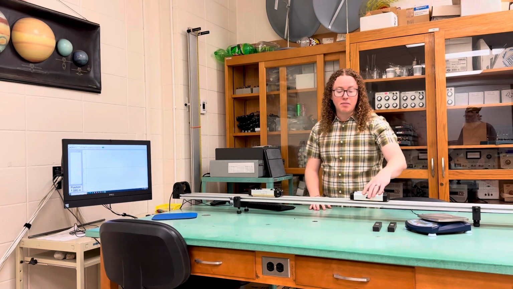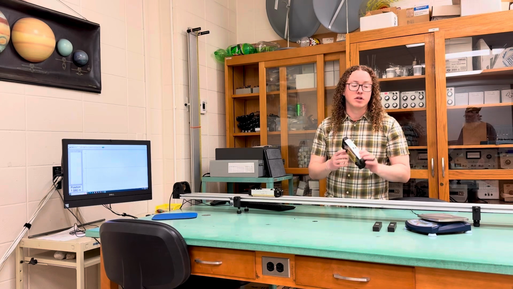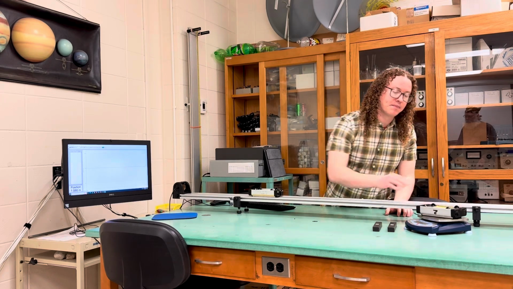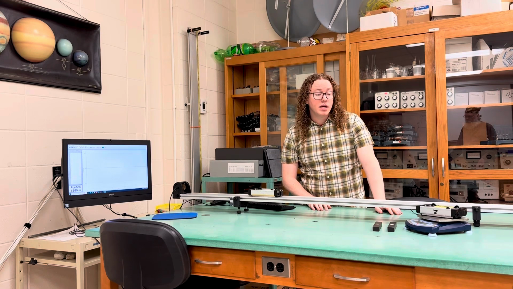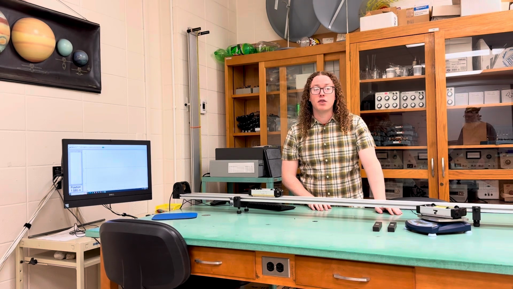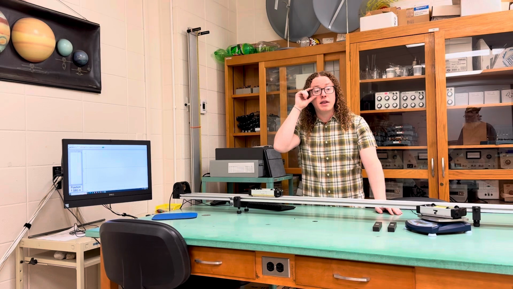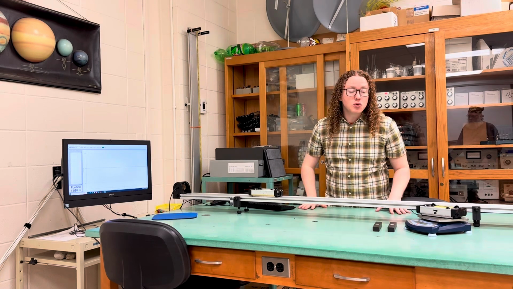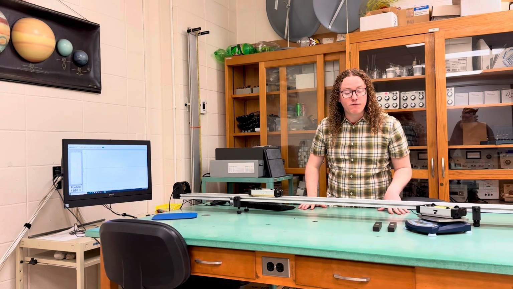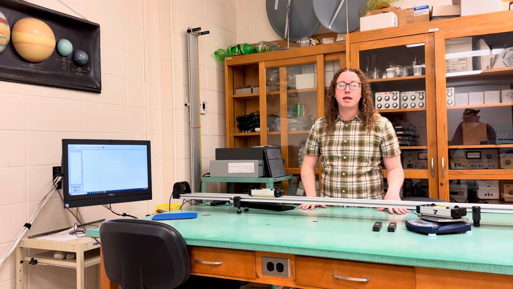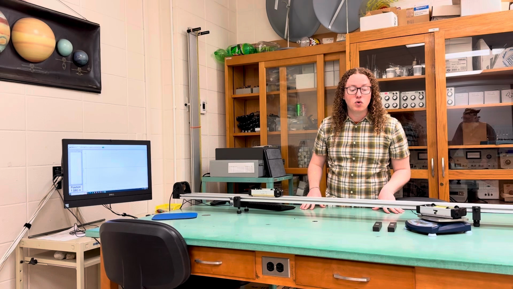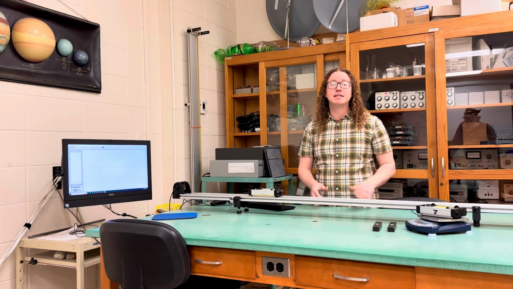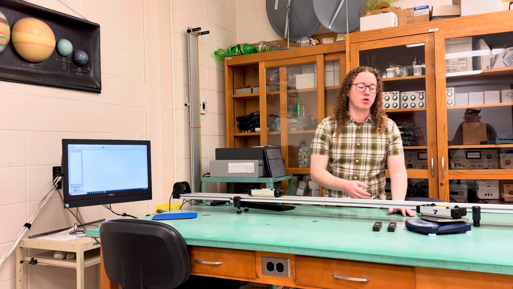We'll also need to know the mass of car number two. So let's put that on the scale. The mass of car number two is 492.3 grams. Again, we'll need that in kilograms, so you should record that as 0.4923 kilograms. 0.4923 kilograms is the mass of car number two.